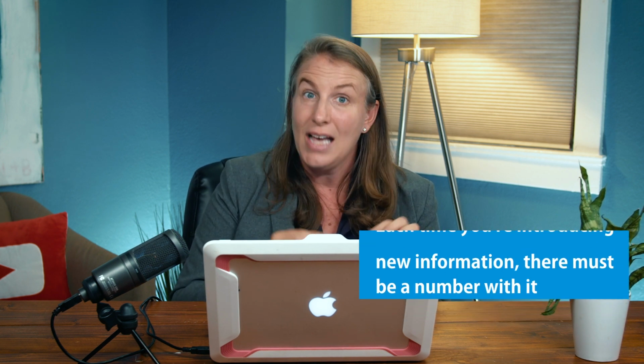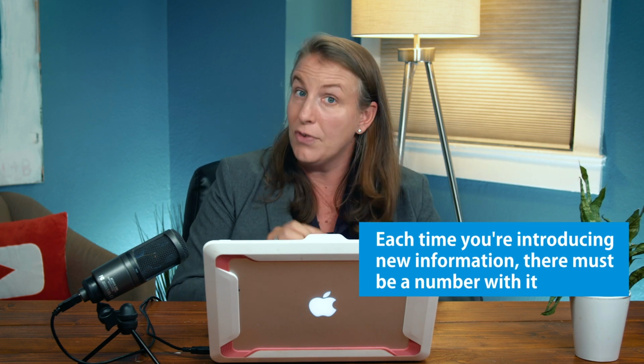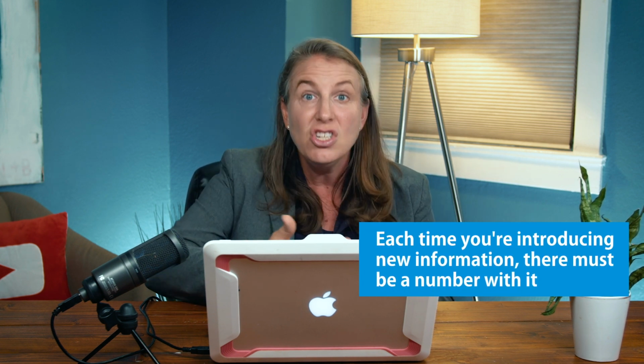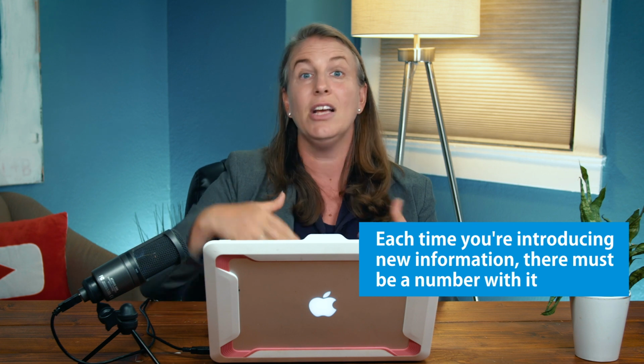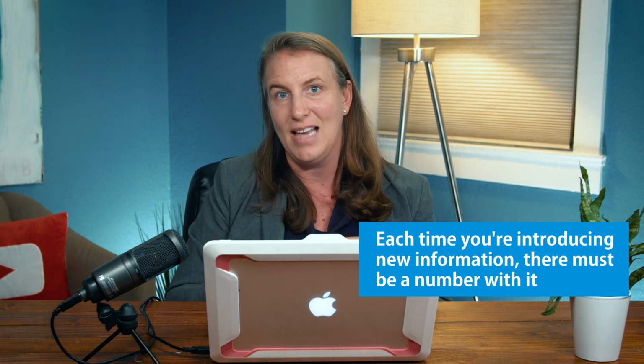So for example, you would say, I have 4 categories. I want to look at customers, I want to look at the competitive advantage, I want to look at channels, and I want to look at risks. In the first category, which is customers, I want to look at 3 data points. The first data point is... so each time you're introducing new information, there is a number that must go with it inside your structure. This is absolutely imperative. If you do it, it comes across as though you are clear and confident. If you don't do it, it comes across as incompetence, regardless of whether or not you have this perfect structure laid out on your paper.